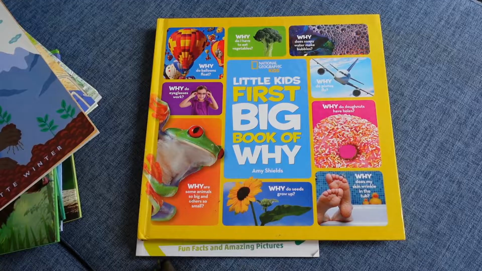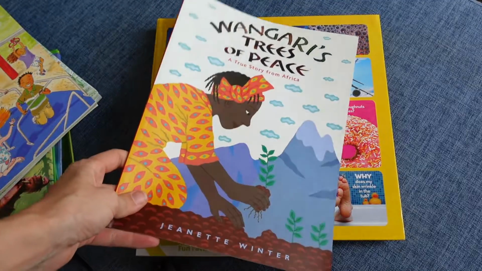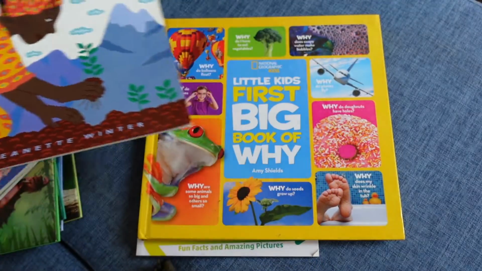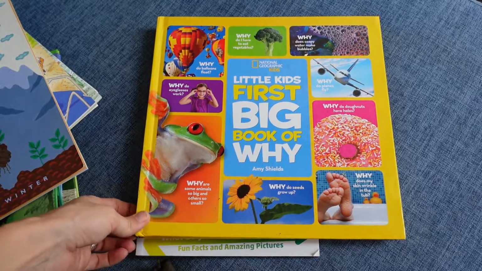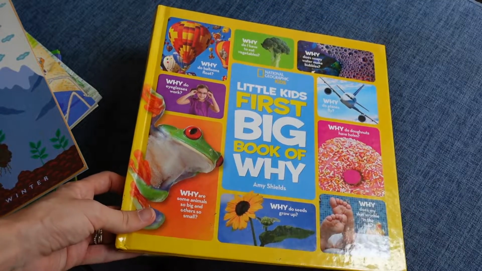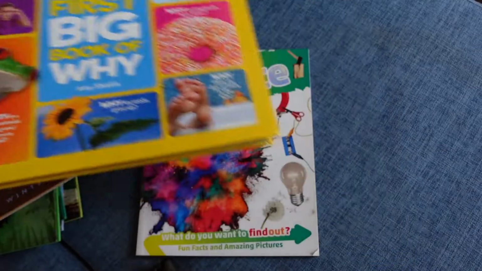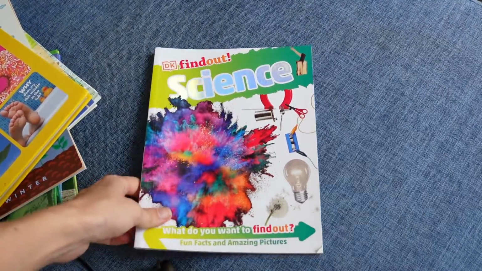I do like that Sonlight typically includes some type of biography related books in their science. National Geographic Little Kids' First Big Book of Why, as well as DK Find Out Science. So that's your book list.